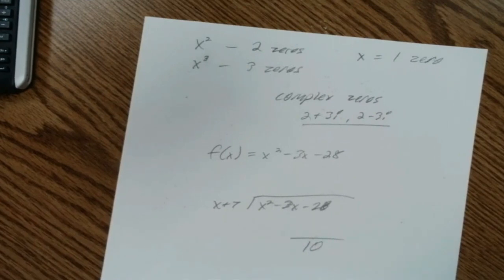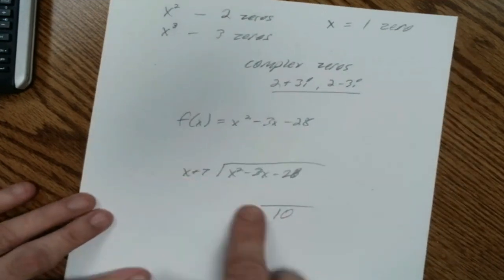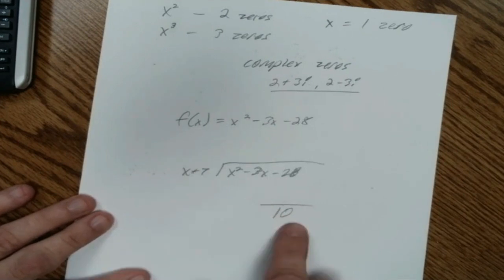And then the remainder theorem is when you take the opposite of the constant term of the binomial and substitute, the result is the remainder. So here's what the remainder theorem says. Let's say that we do this division and the remainder is 10. I'm just pulling it out. I don't know that the remainder is 10. I haven't done this. I'm just saying, let's assume that it is.